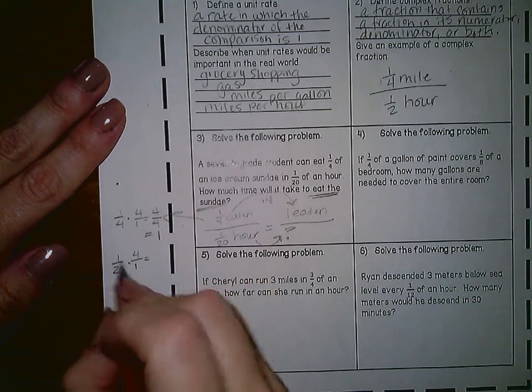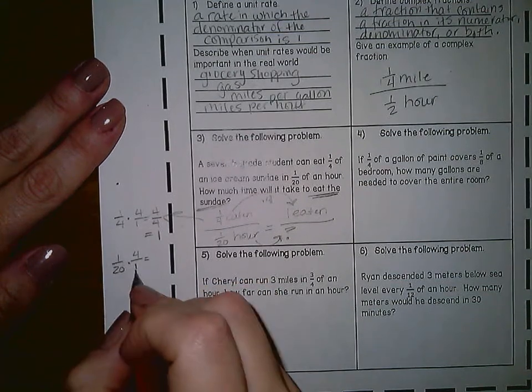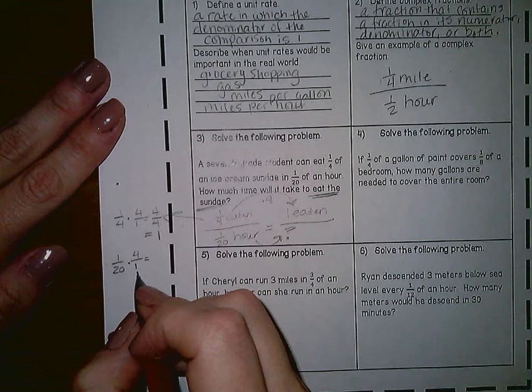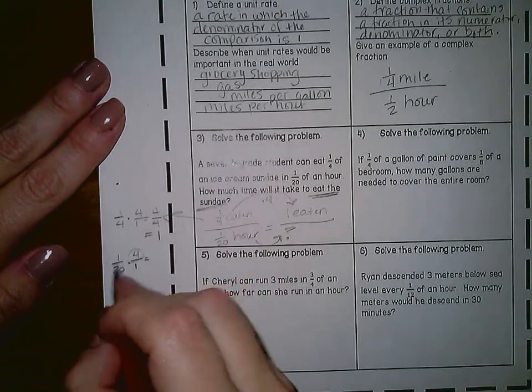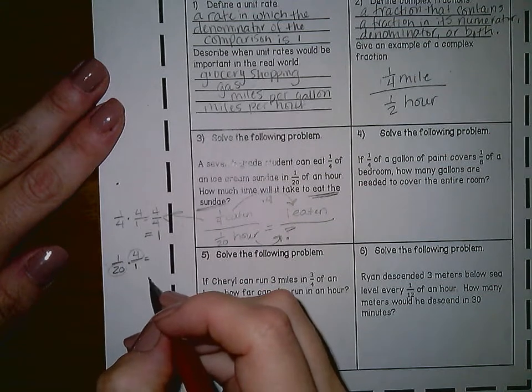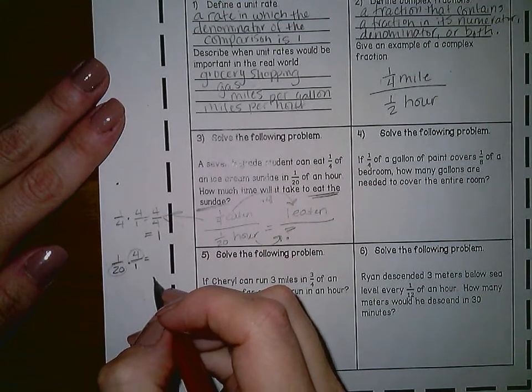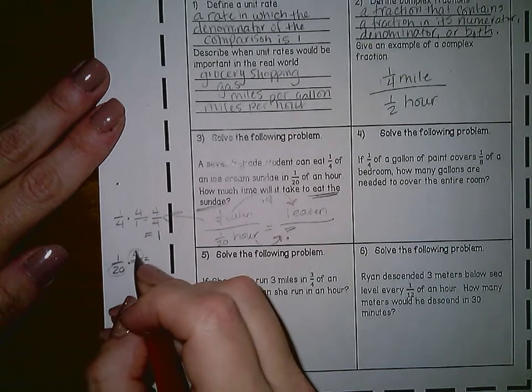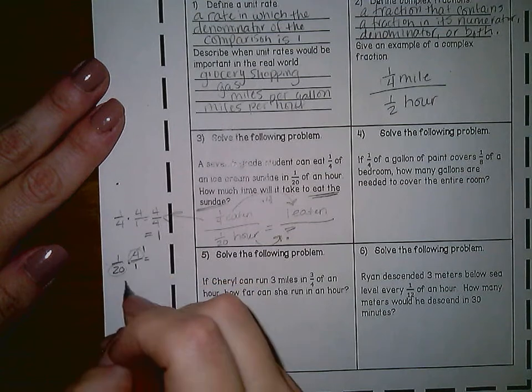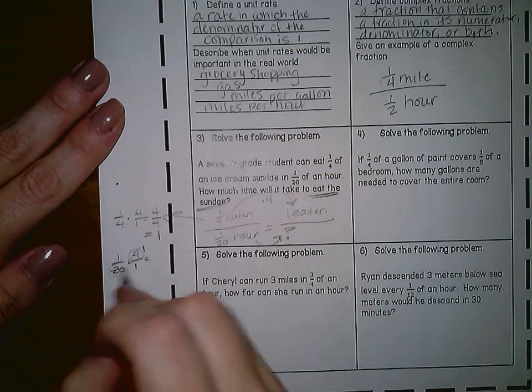So 1 and 1, if I'm looking diagonally, the greatest common factor that they have is 1. So I can't simplify my 1's anymore. But I can look to my 4 and my 20, and they have a greatest common factor other than 1, because both of those can be divided by 4. So if I divide both of those by 4, 4 divided by 4 would give me 1, and 20 divided by 4 would give me 5.